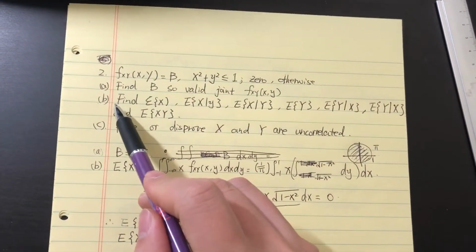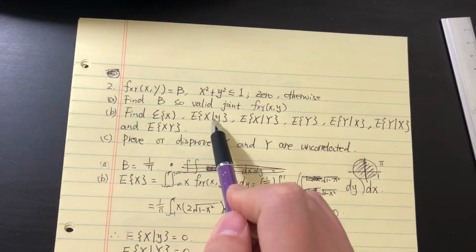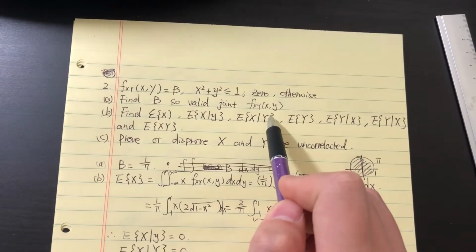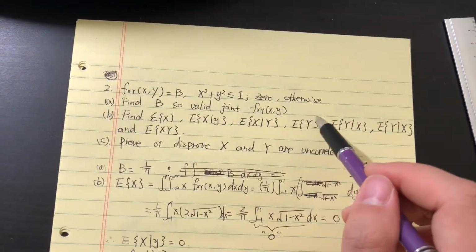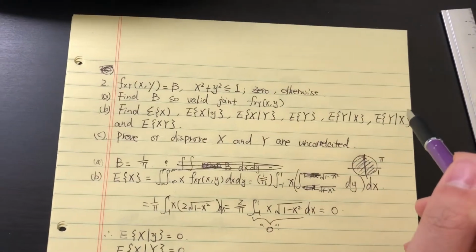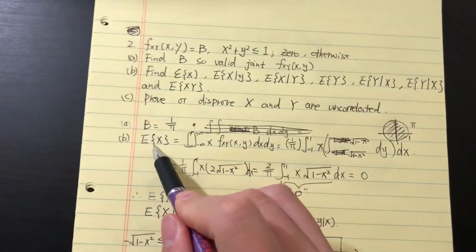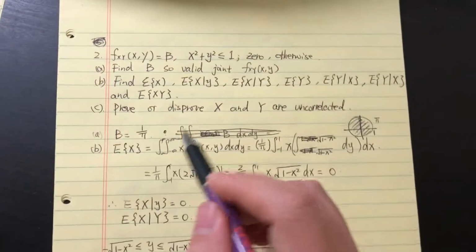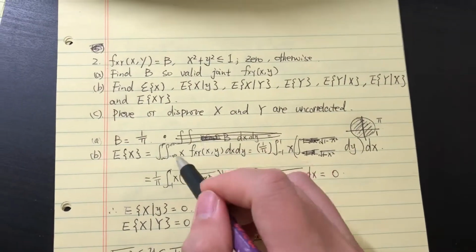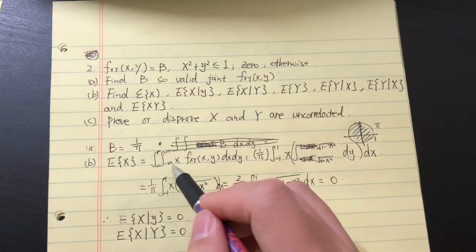And subproblem B: find E[X], E[X given Y], E[Y given X], E[Y], and E[XY]. So for E[X], the first one is equal to the integration of x f(x,y) dx dy.